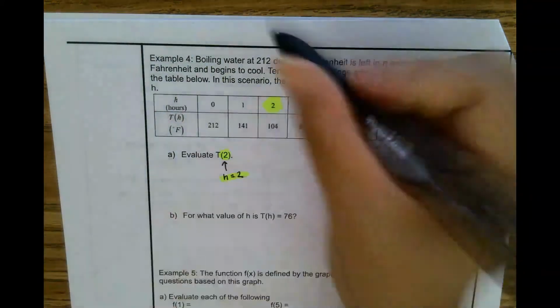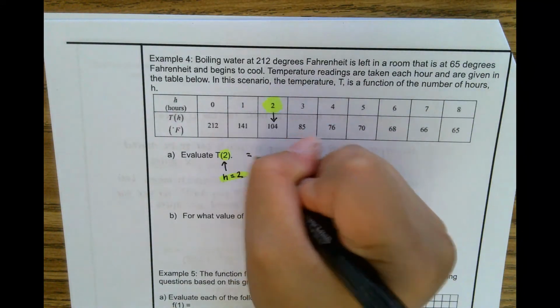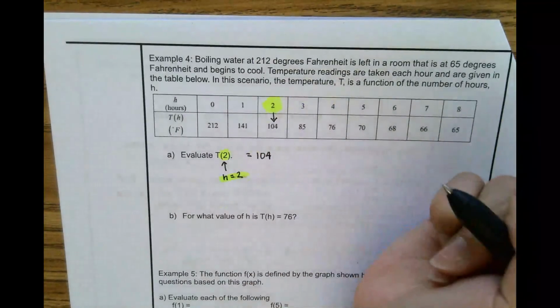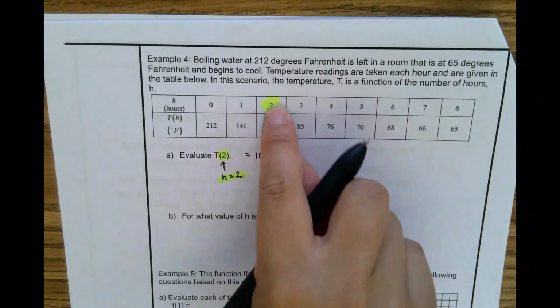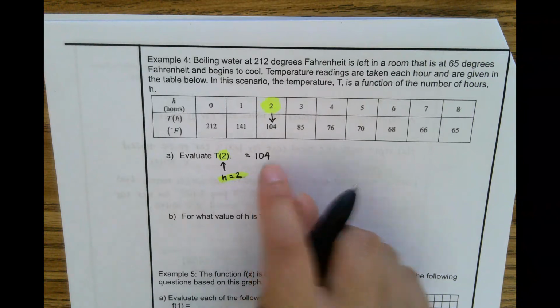Which one does it go with? It goes with a temperature of 104. So here it is 104. And what that means is that in 2 hours, the temperature of that water is now 104 degrees Fahrenheit. Okay.